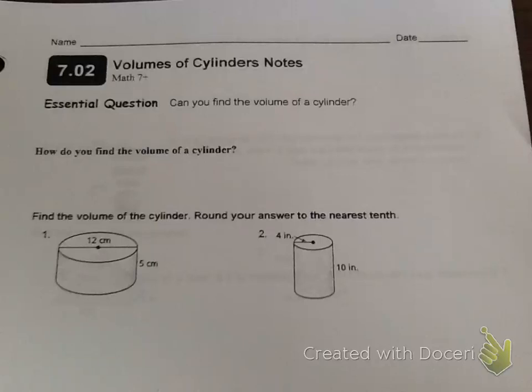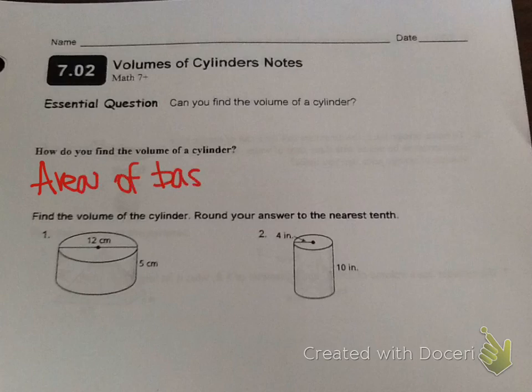Alright, 7th graders, today we're going to talk about finding the volume of a cylinder. And you find the volume of a cylinder the exact same way you find the volume of a prism. So to find the volume of a cylinder, you find the area of the base and multiply by the height. And in this case, the area of the base is going to be a circle, so pi r squared times the height.